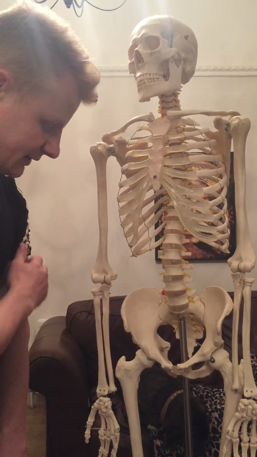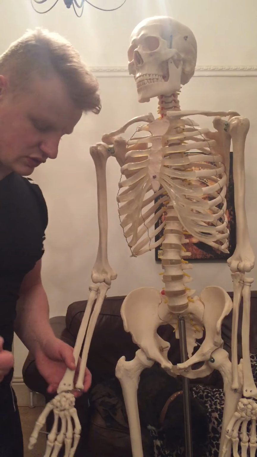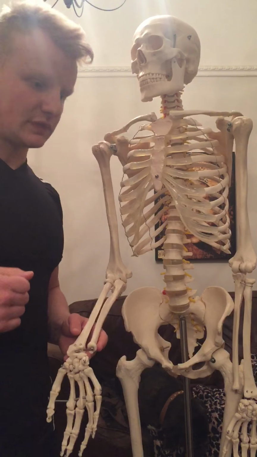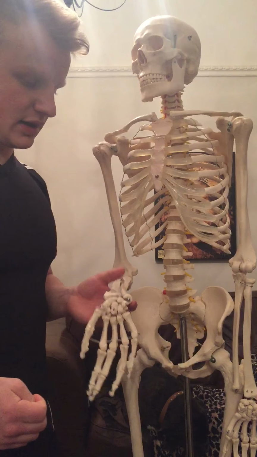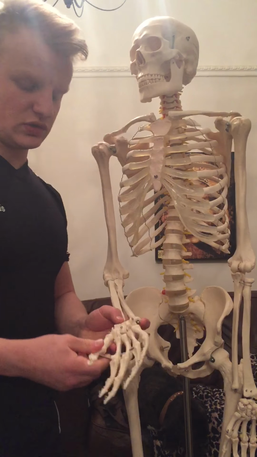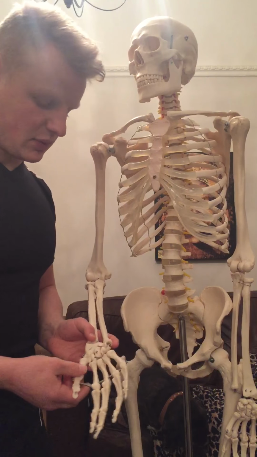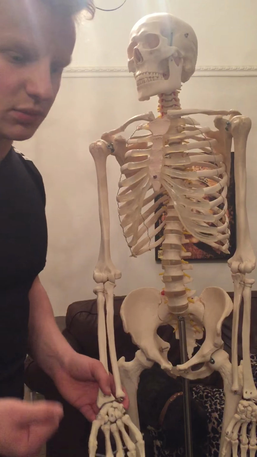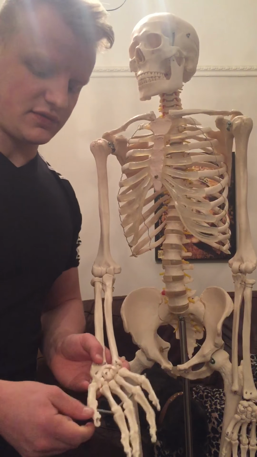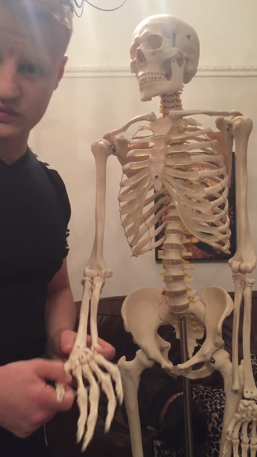Then we've got flexor pollicis longus, which originates from the distal anterior surfaces of the radius and inserts to the palmar side of the distal phalanx of the first digit. What that does is that flexes the thumb at the metacarpal phalangeal joint and the interphalangeal joint of the thumb, but also assists in radial deviation at the wrist.